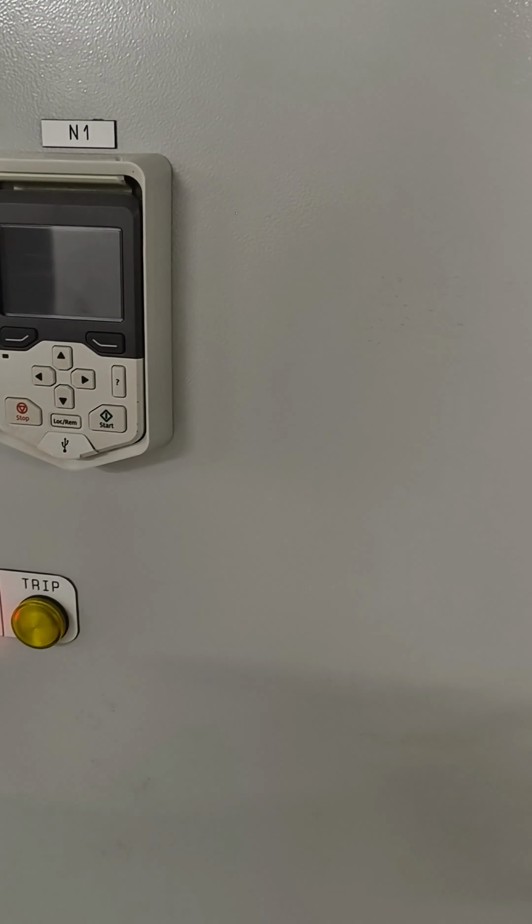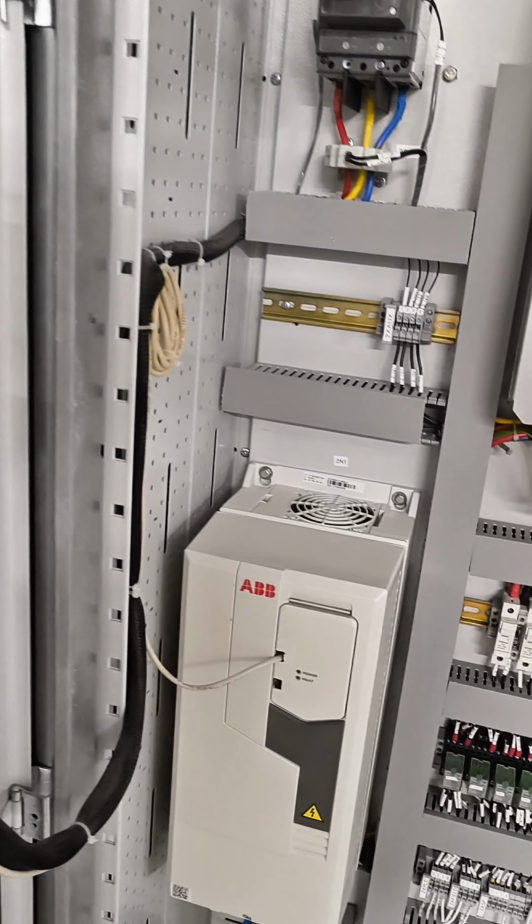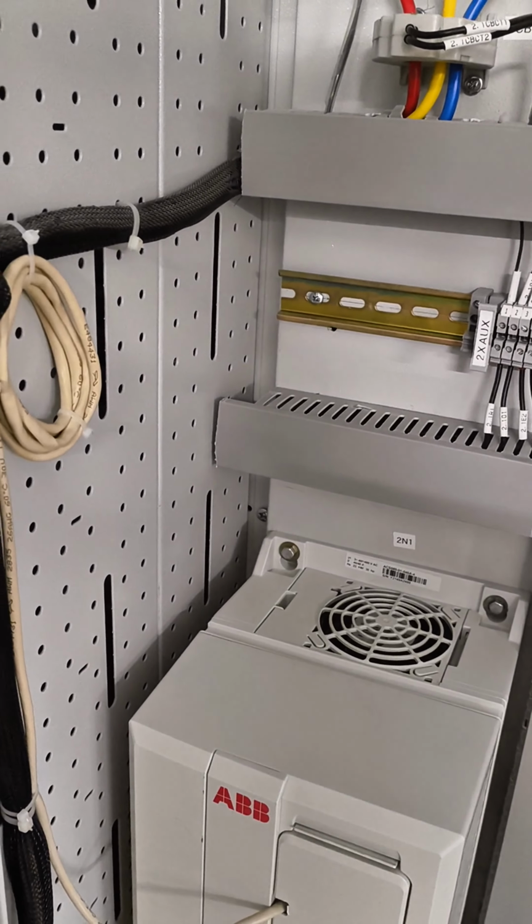Today we are going to discuss run hours of an electrical motor and how to find the run hours in ABB ACS 580 3-phase VFD.